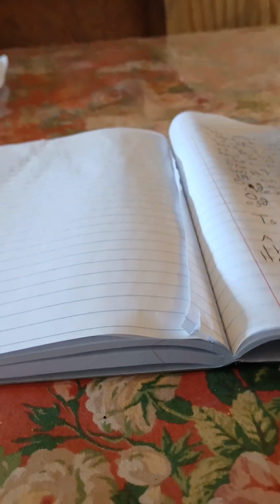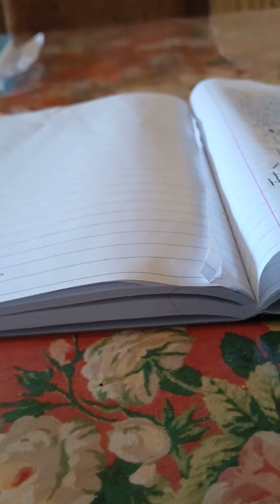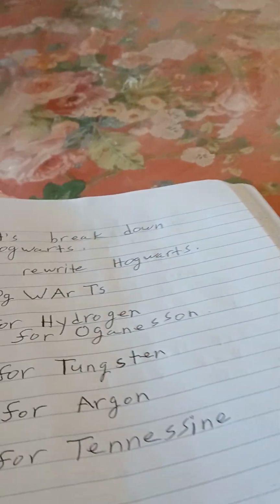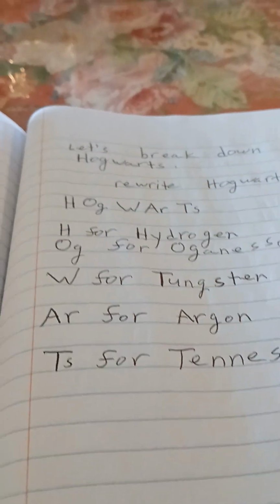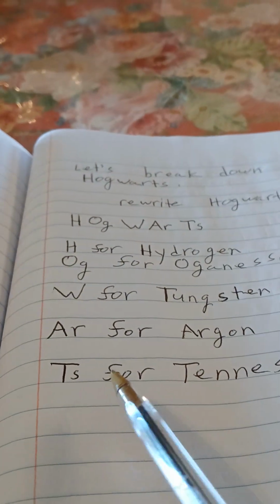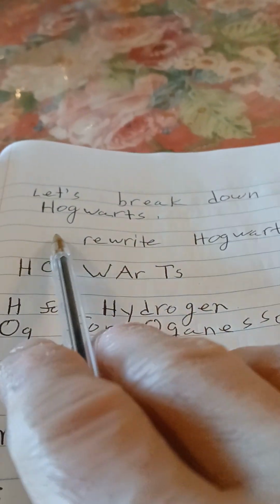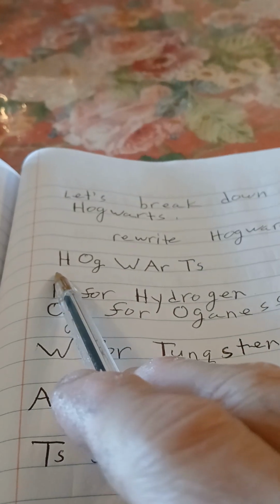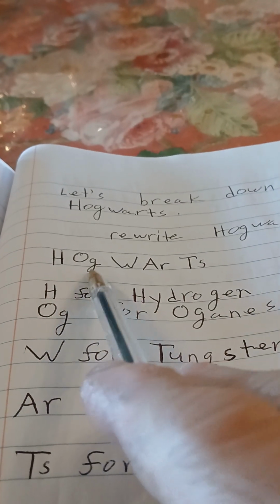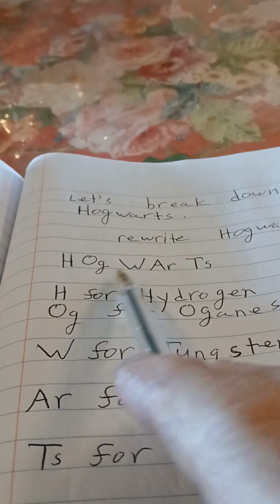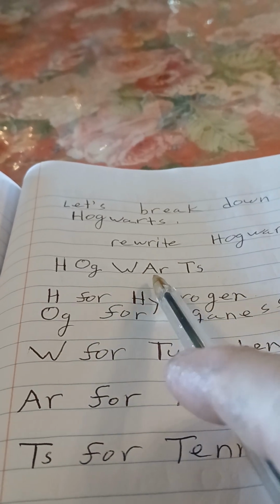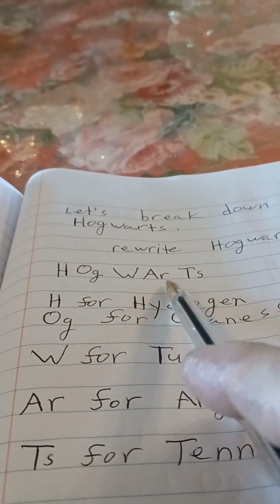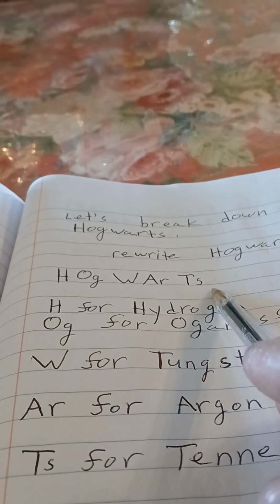Now, let's break it down. How will we see that name Hogwarts written in the periodic table of elements? We have to rewrite it. We've got capital H, capital O, a small g, a capital W, a capital A, small r, capital T, small s.